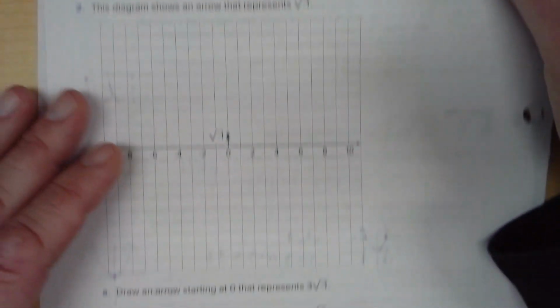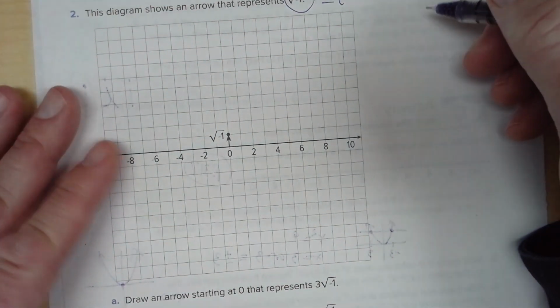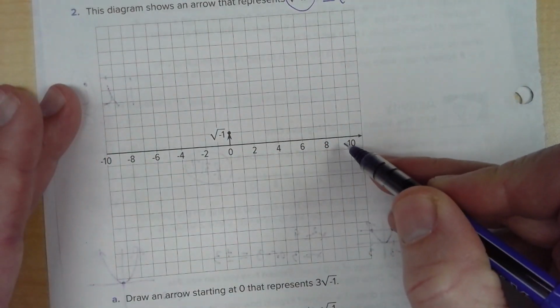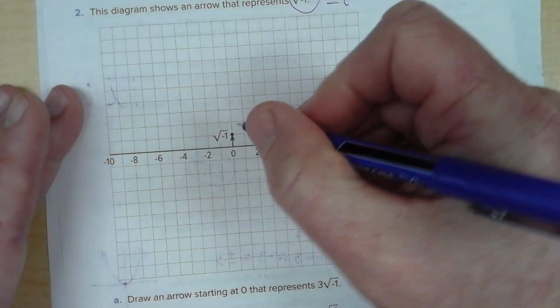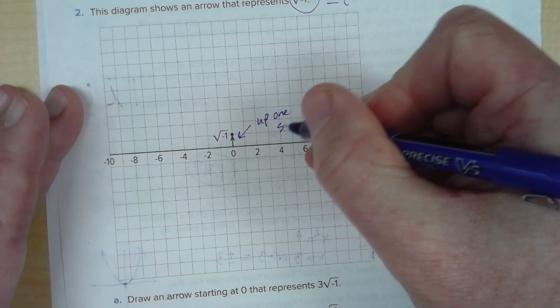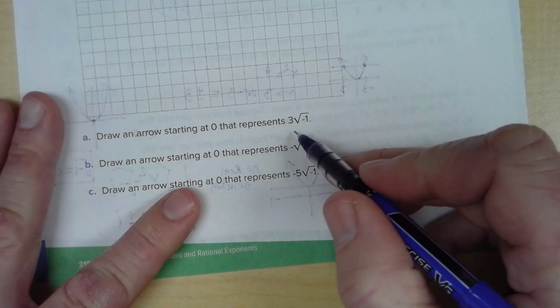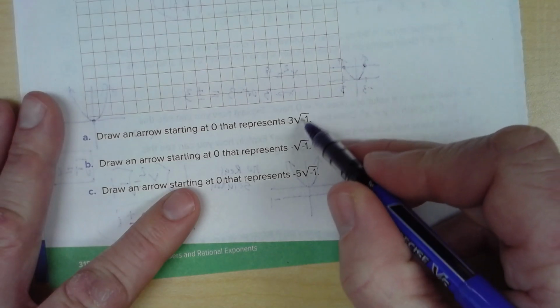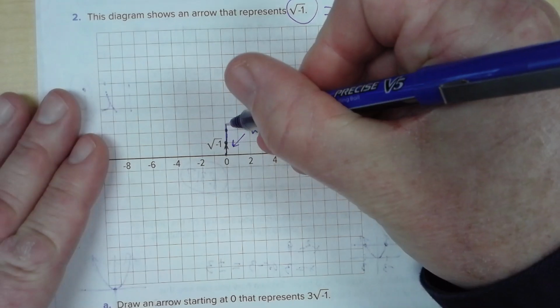But with the square root of -1, which is our one imaginary number, we don't go left or right on the number line, we go up one space. So this would say go up one unit, but do it 3 times. So now we're going to go up 3 spaces. 1, 2, 3.